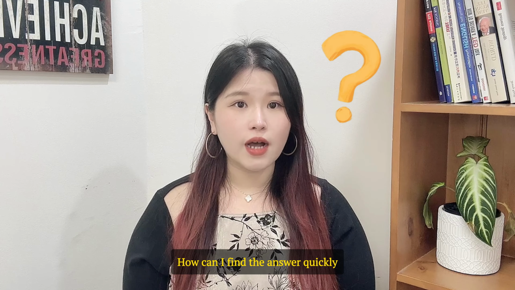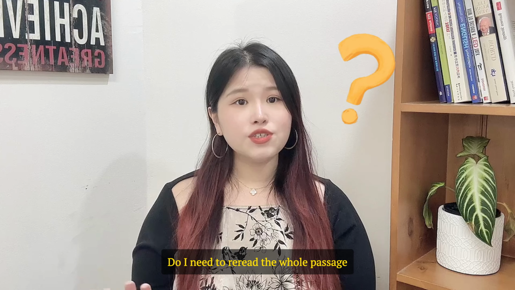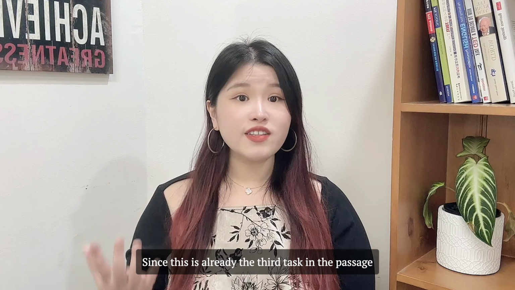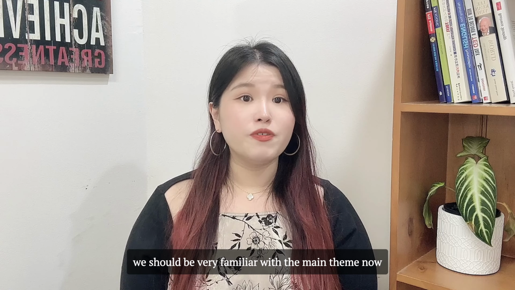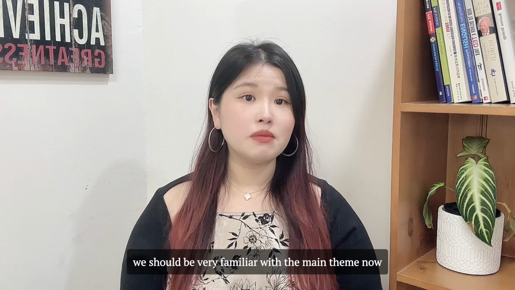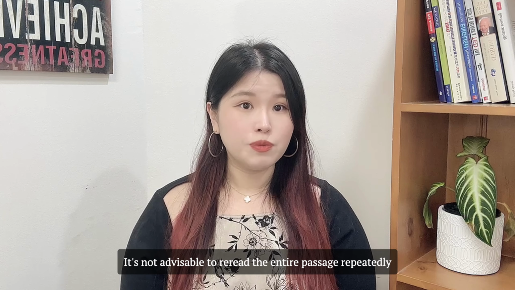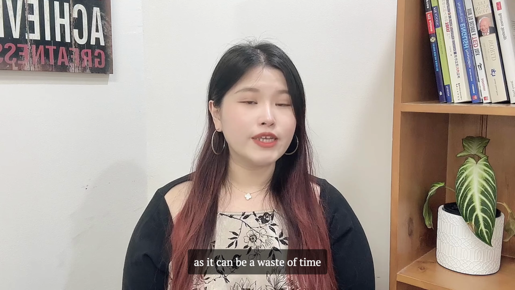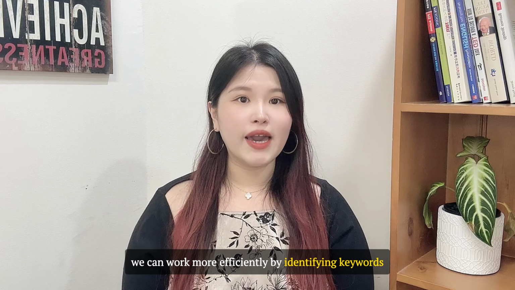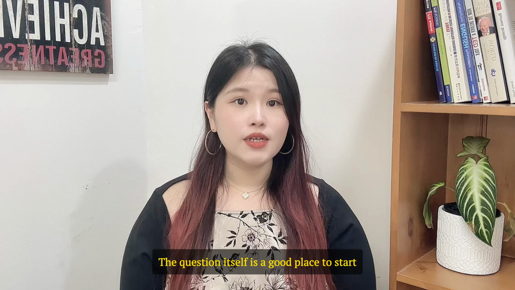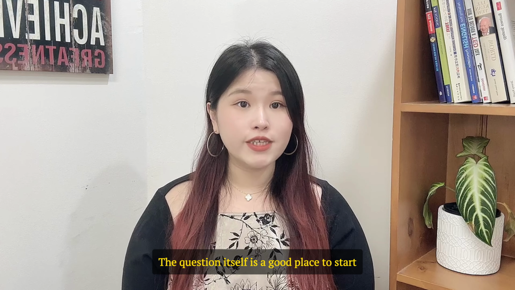How can I find the answer quickly? Do I need to reread the whole passage? Since this is already the third task in the passage, we should be very familiar with the main idea now. It's not advisable to reread the entire passage repeatedly, as it can be a waste of time. Instead, we can work more efficiently by identifying keywords. The question itself is a good place to start.